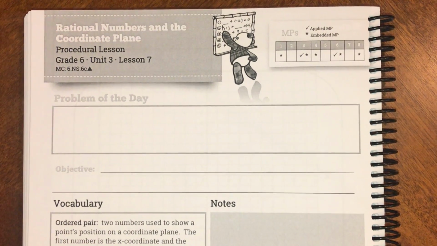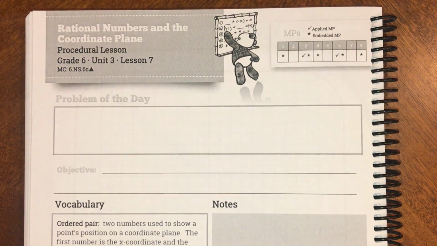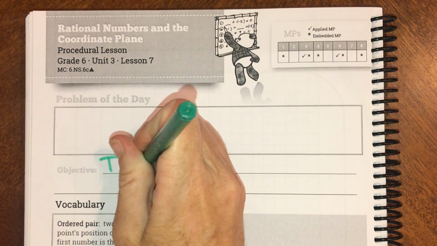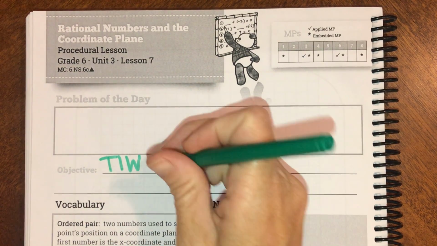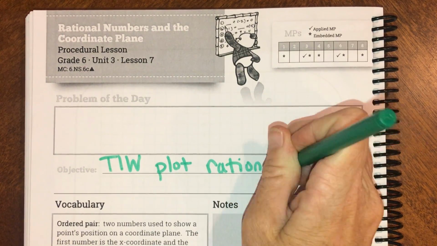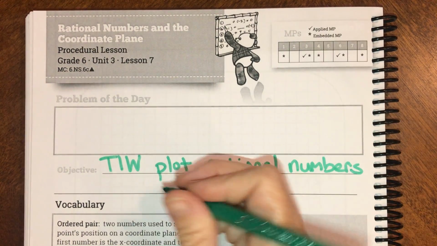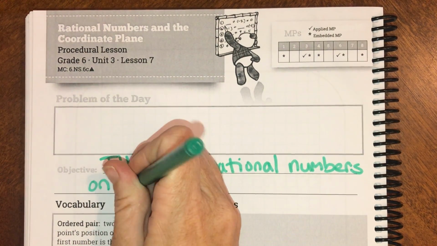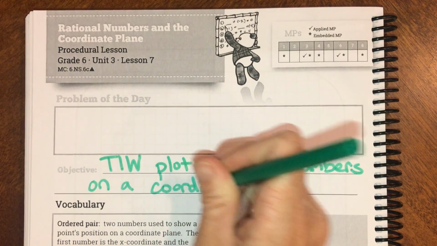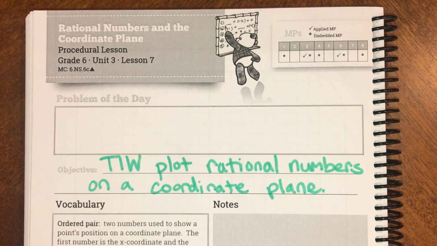Today we're on page 273, and our objective, or our goal for today, is: I will plot rational numbers on a coordinate plane. Okay, so we're still going to be working with the coordinate plane, but today we'll be plotting rational numbers.